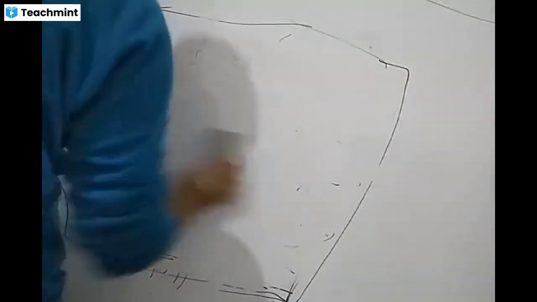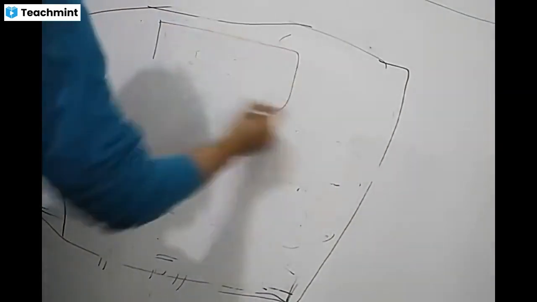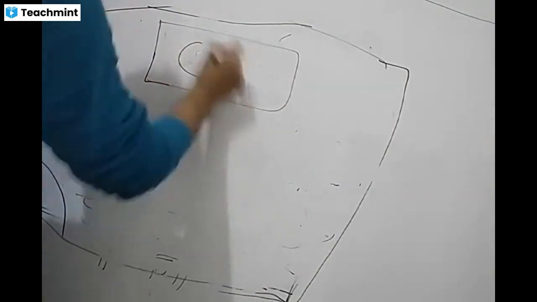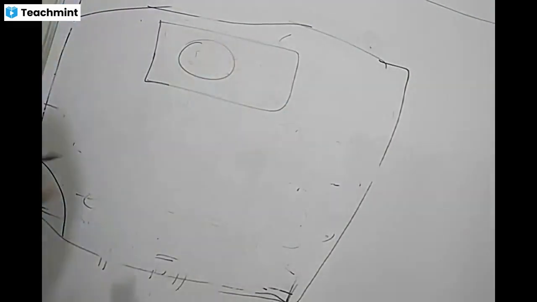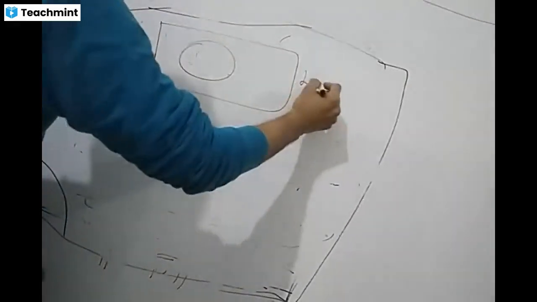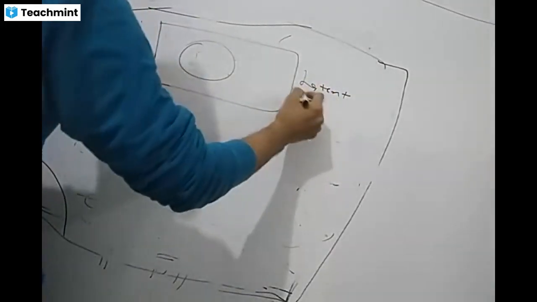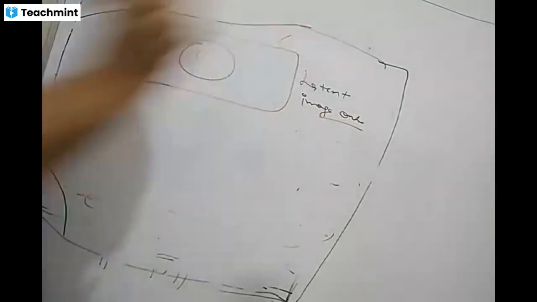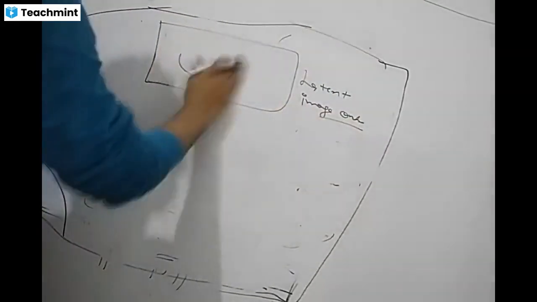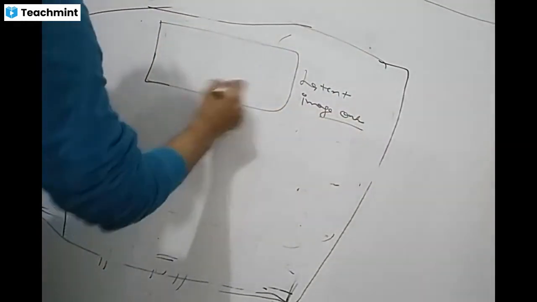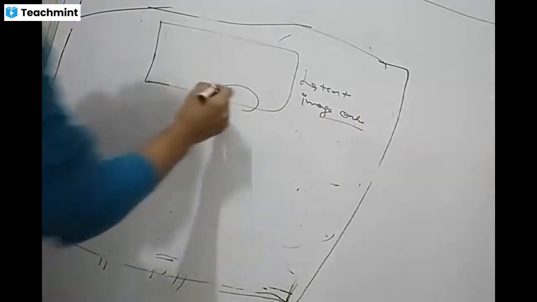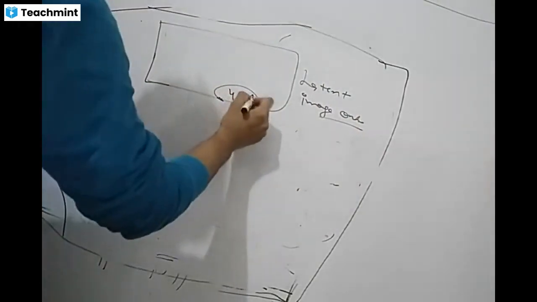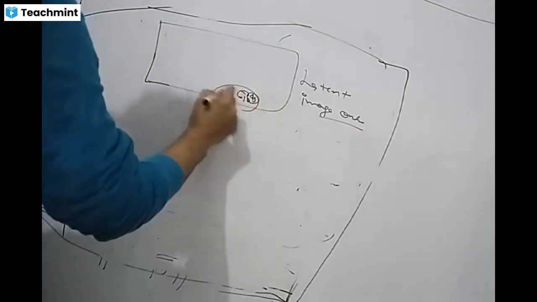This is now called the latent image center. Suppose this is part of a latent image center having 4 to 10 silver atoms which are reduced.